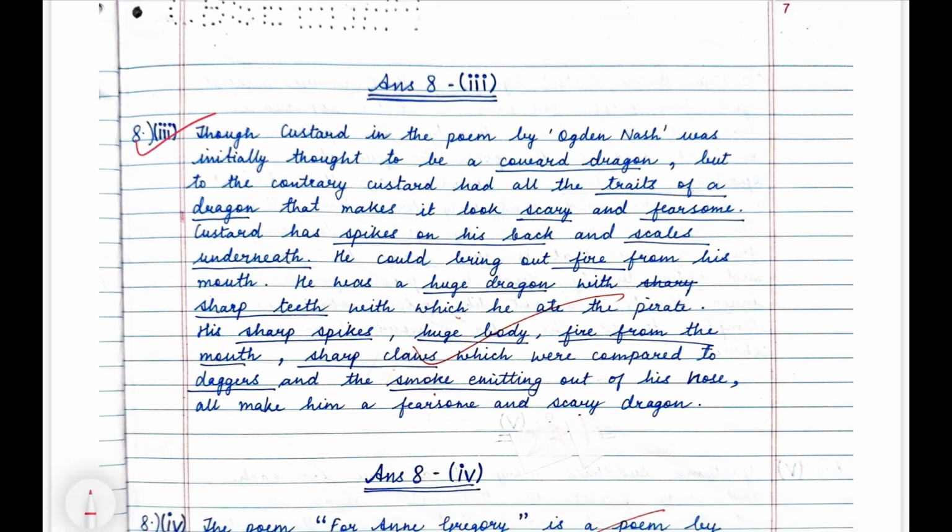Question number 8, part 3. Though Custard in the poem by Ogden Nash was initially thought to be a cowardly dragon, to the contrary, he had all the traits of a dragon that make him look scary and fearsome. The question is about the physique of Custard. We have to tell the physical structure of a dragon.